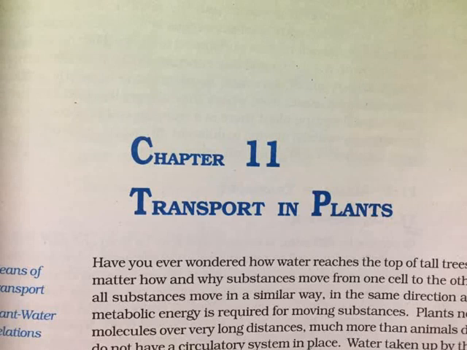Chapter number 11, Transport in Plants. Have you ever wondered how water reaches the top of tall trees, or for that matter, how and why substances move from one cell to the other? Whether all substances move in a similar way, in the same direction, and whether metabolic energy is required for moving substances. Plants need to move molecules over very long distances, much more than animals do.